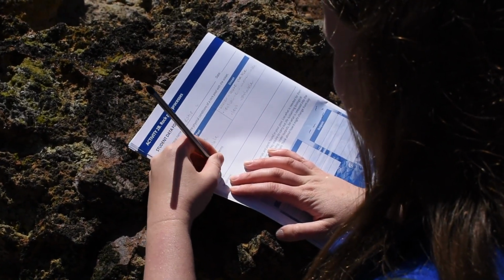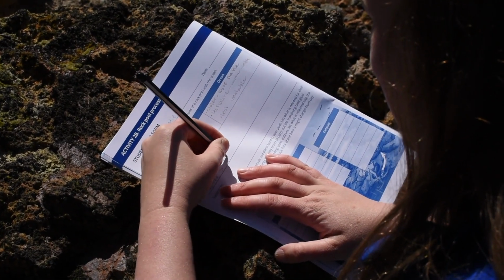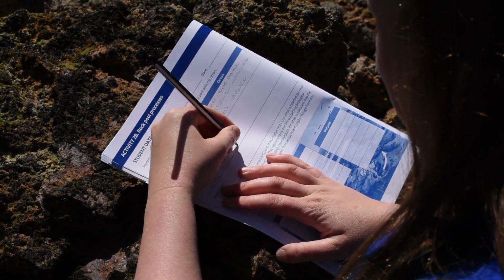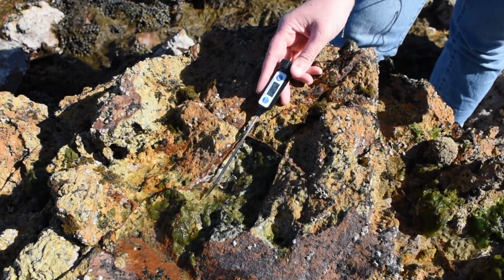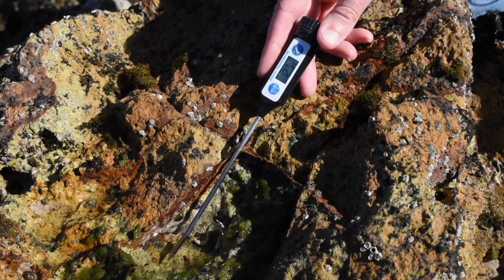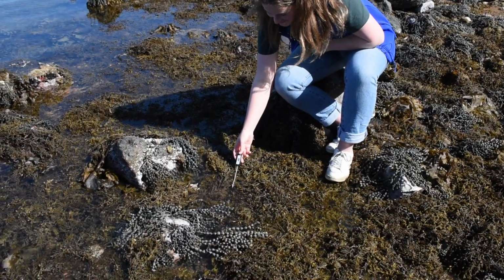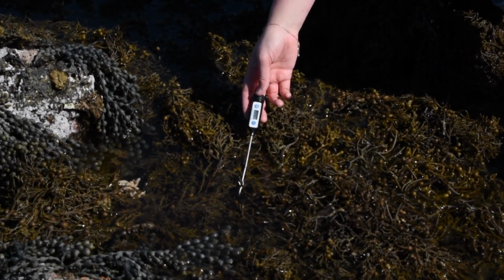So here we're going to compare the physical conditions of a rock pool with the ocean. So like we talked about before, our rock pool, especially on a day like today, is going to be a little bit warmer when your tide is out. Whereas your ocean may be a bit cooler and also just more of a stable temperature because you've got so much more water that you're dealing with.